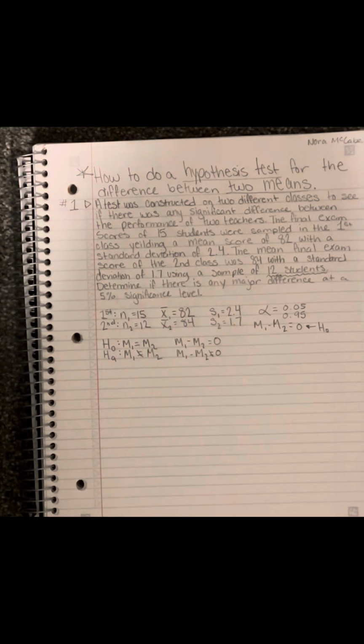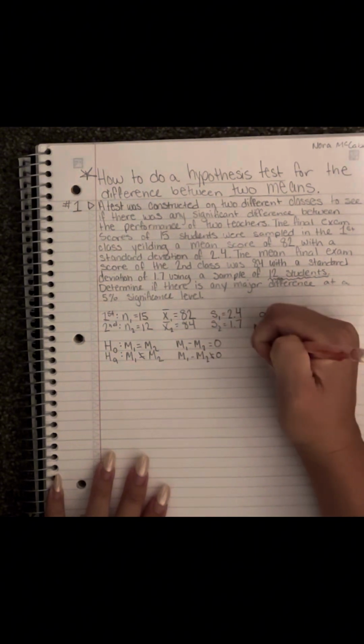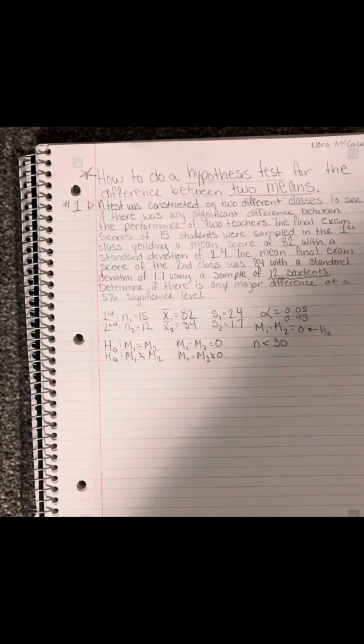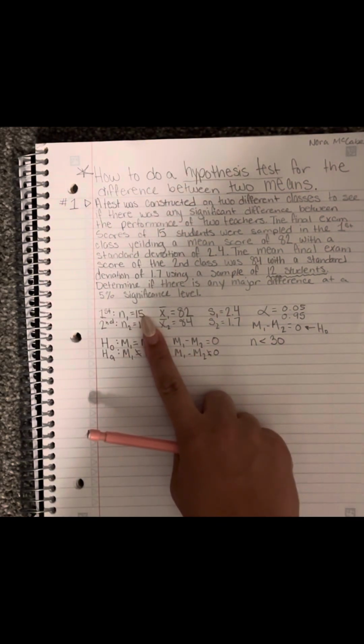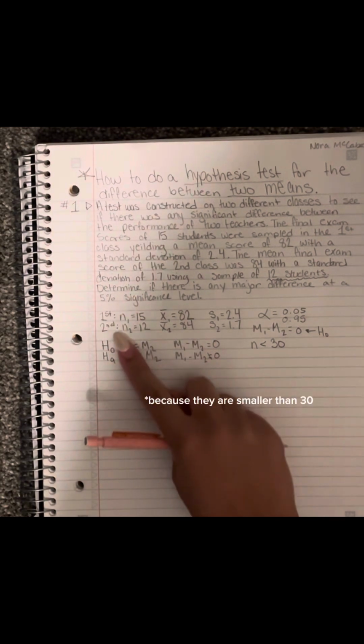Since the sample sizes are less than 30, we want to use the t-distribution. So we're just going to write here n less than 30. Here's the sample size of 15, and there's 12. So the sample sizes are small. So now we know which distribution we want to use.